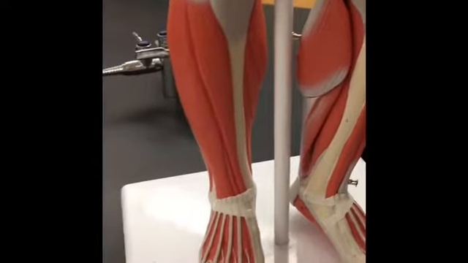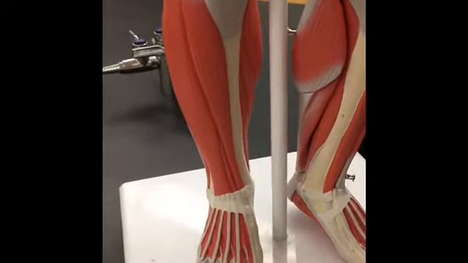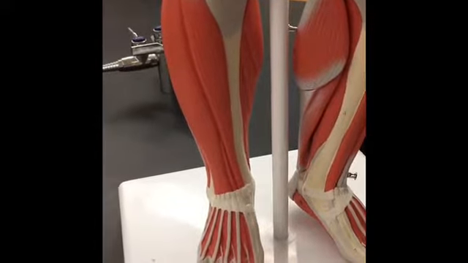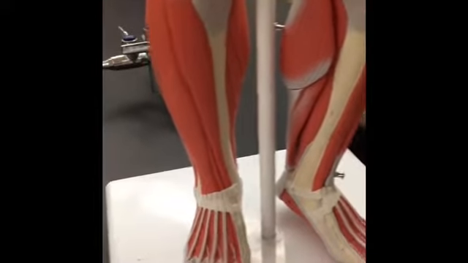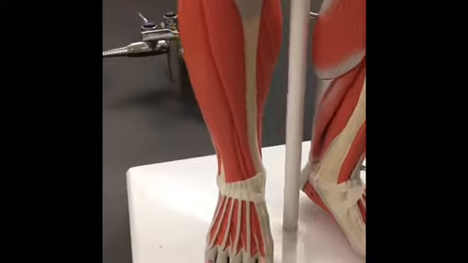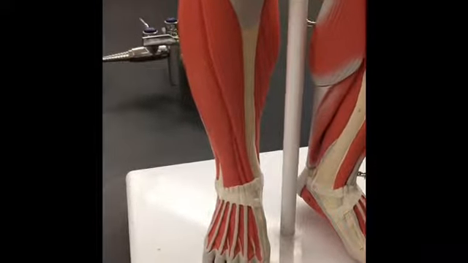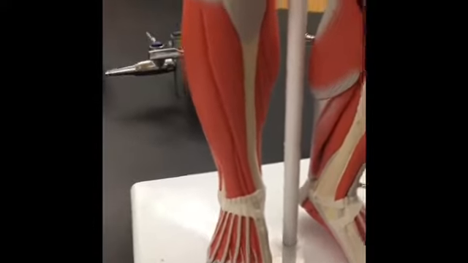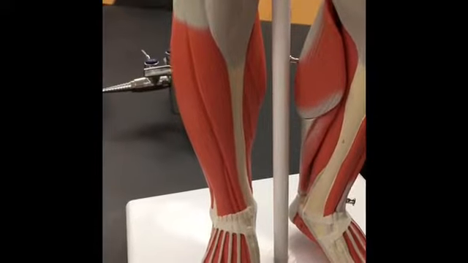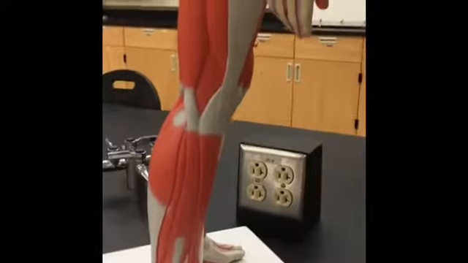The origin is the anteromedial shaft of the fibula and the interosseous membrane. It inserts into the tendon that inserts on the distal phalanx of the great toe, and its action is that it extends the great toe. Next, we will focus on the superficial posterior compartment.